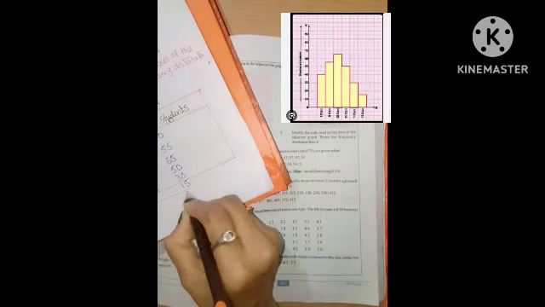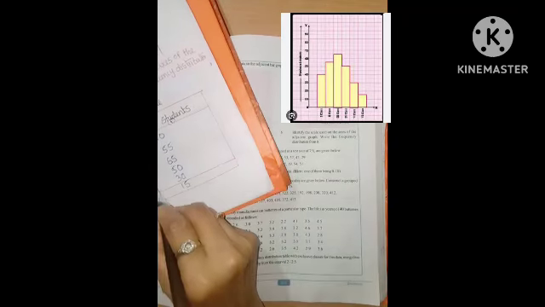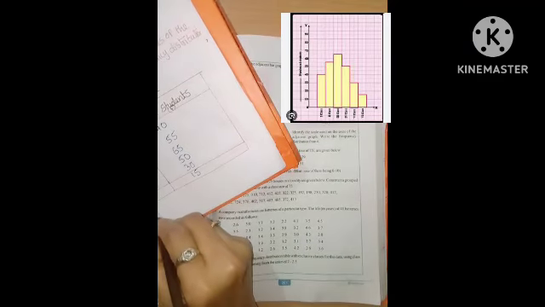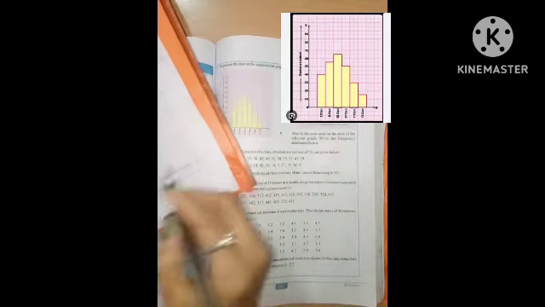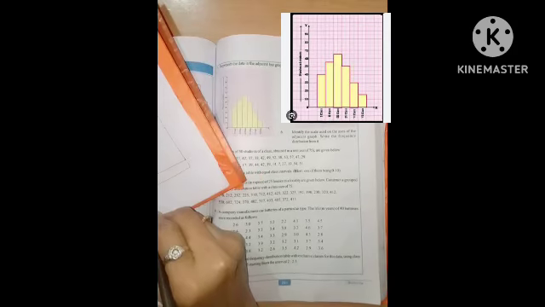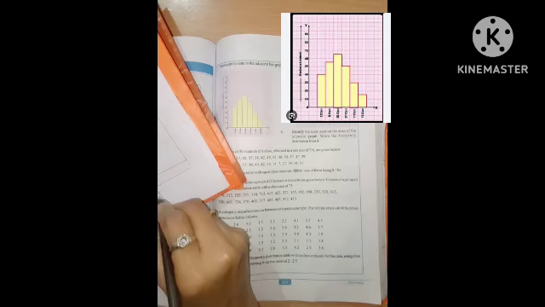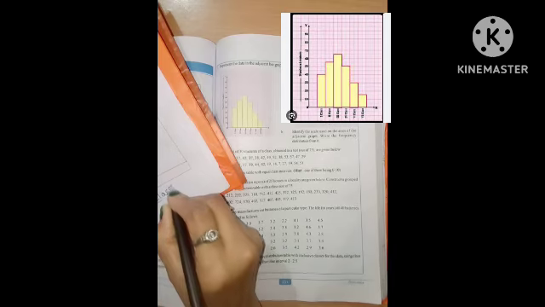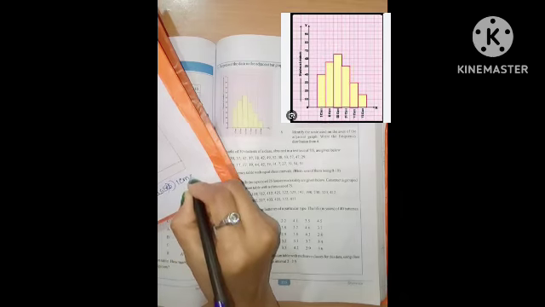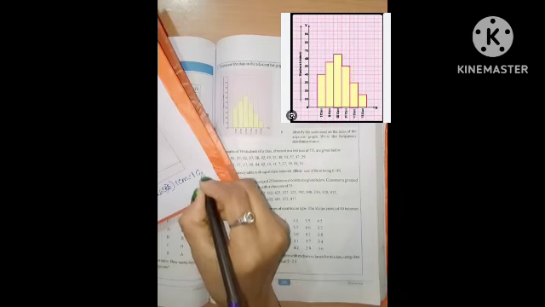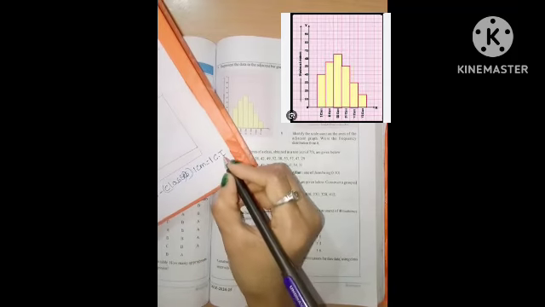And next, how to write the scale. What is the scale? The x-axis is nothing but classes only. 1 centimeter is equal to 1 class interval. Class interval short form is C.I.